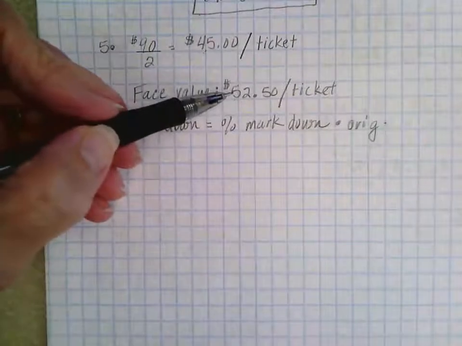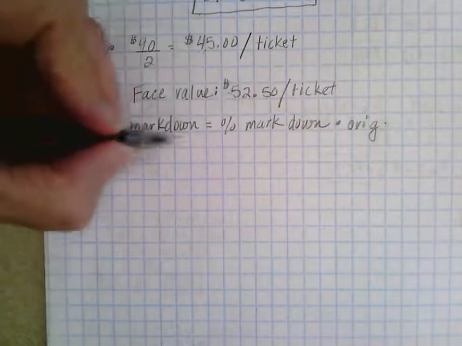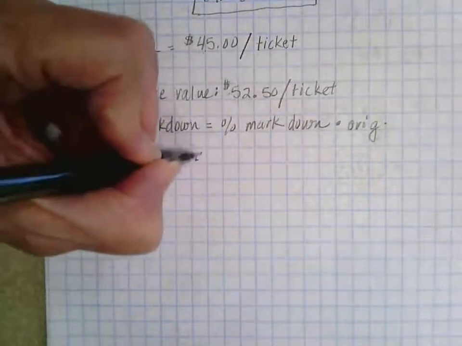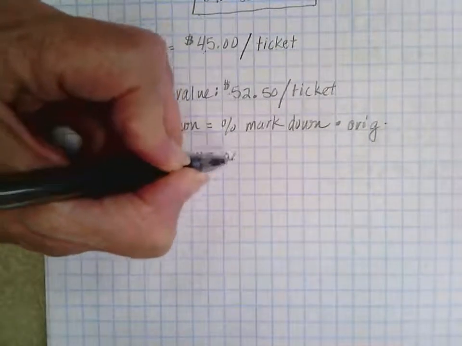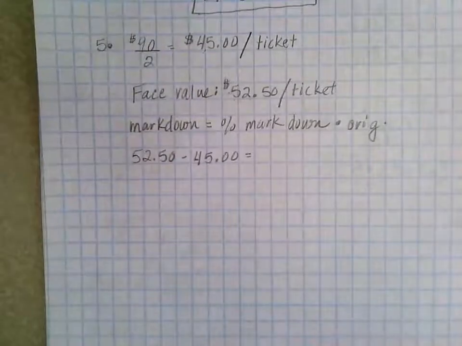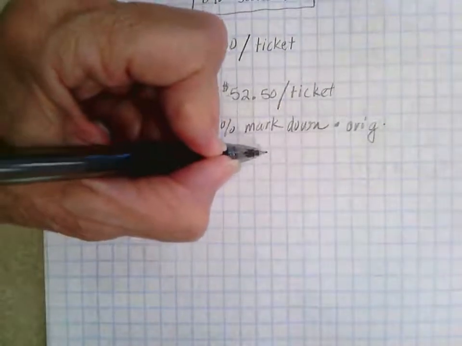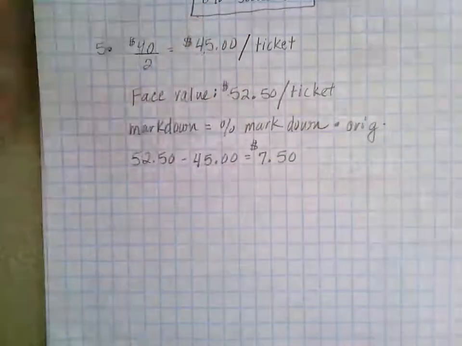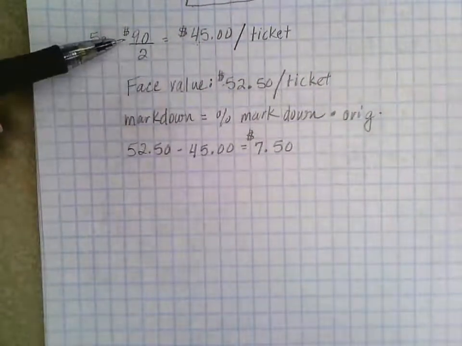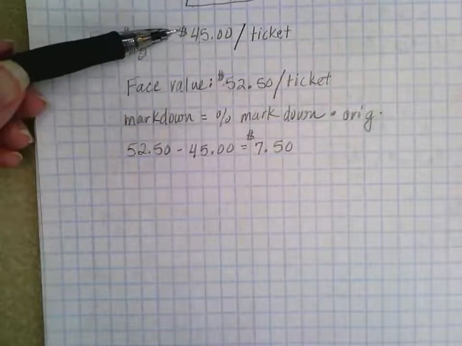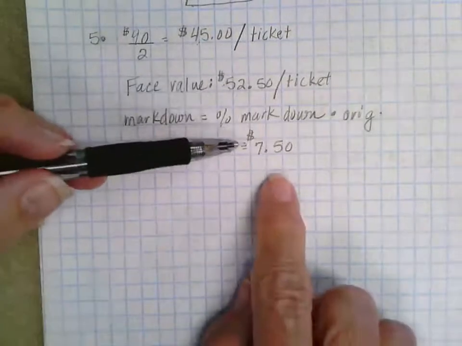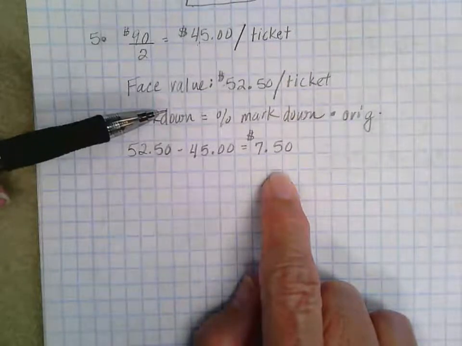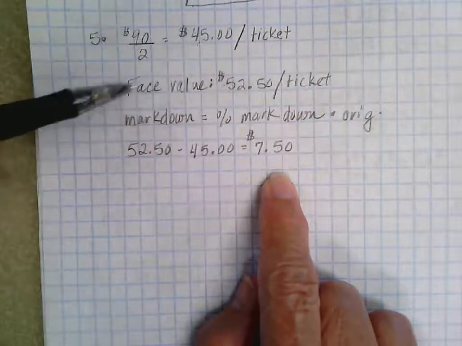So we need to have $52.50 and we need to subtract $45. And when we do that, we find out that there is a $7.50 difference between the tickets. So the friend saved her $7.50 on each ticket. That's pretty nice.